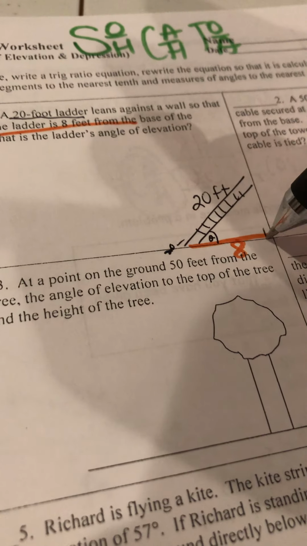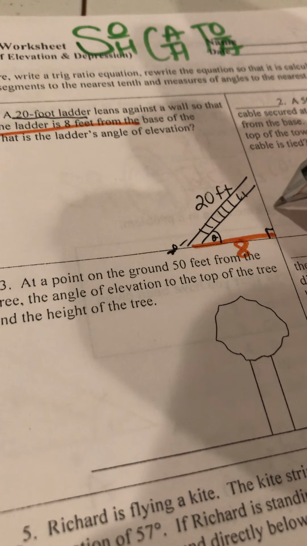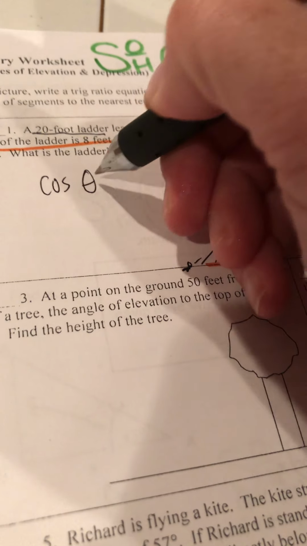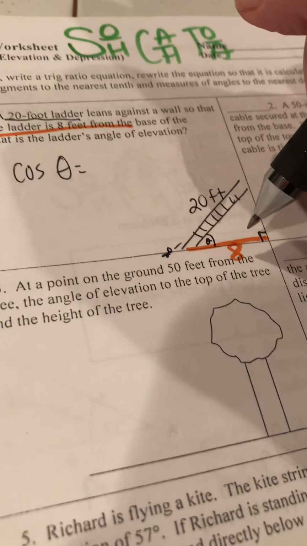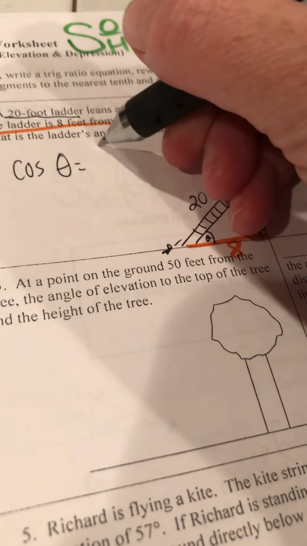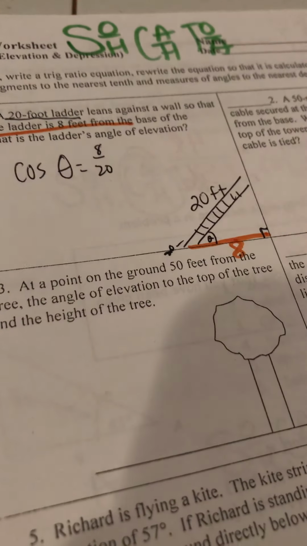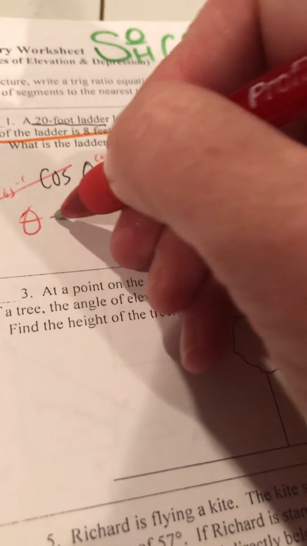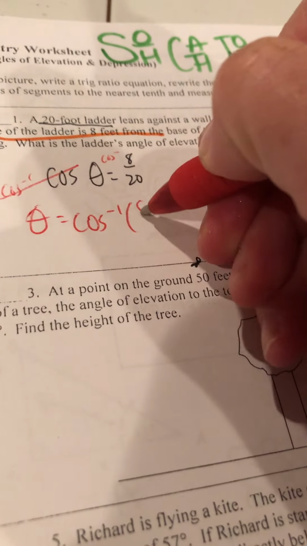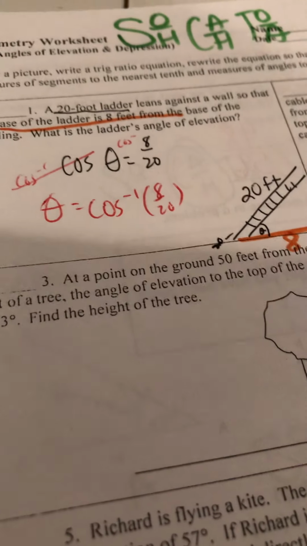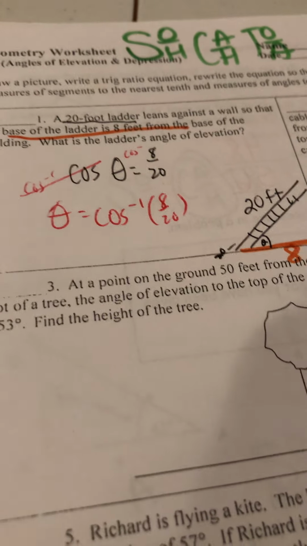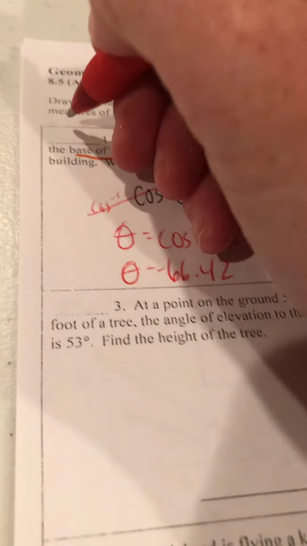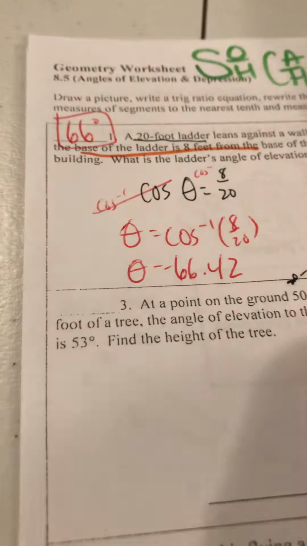So if I had this, here's my right angle. I've got opposite, nothing, adjacent, hypotenuse, so I'm going to have to use cosine. Cosine of some angle, or you could use x, is adjacent over hypotenuse, 8 over 20. So I would do the inverse. Theta is going to be cosine inverse of 8 over 20. I'm just going to type that into my calculator really quick. And so it would be like 66.42 or just 66 degrees. That's perfectly acceptable.